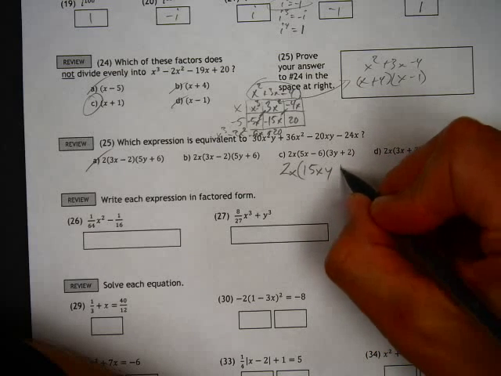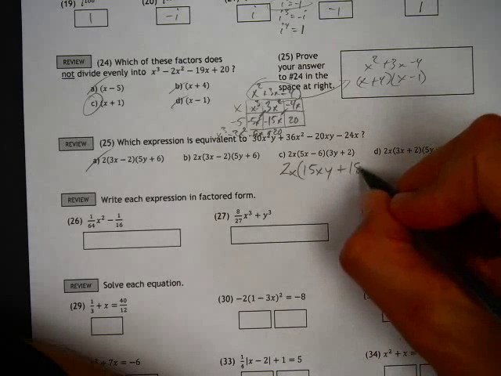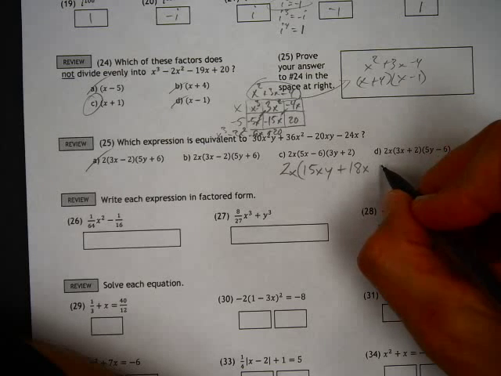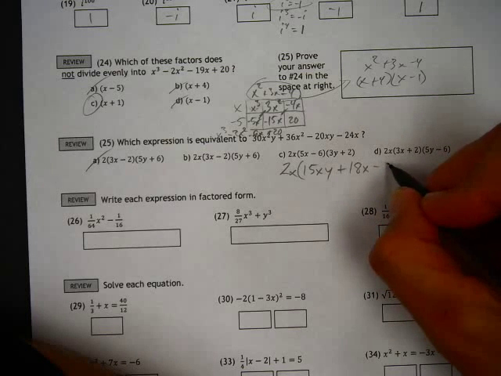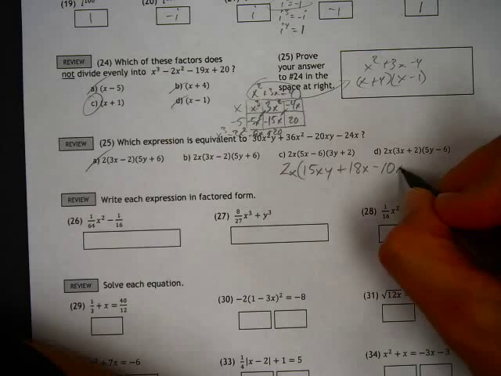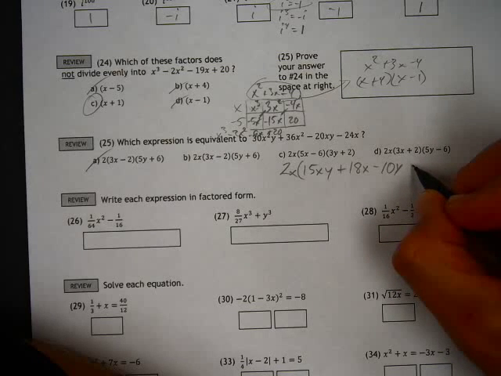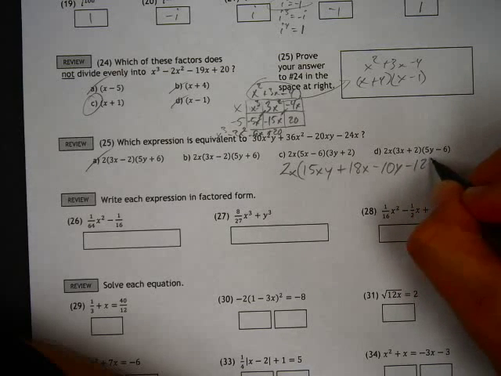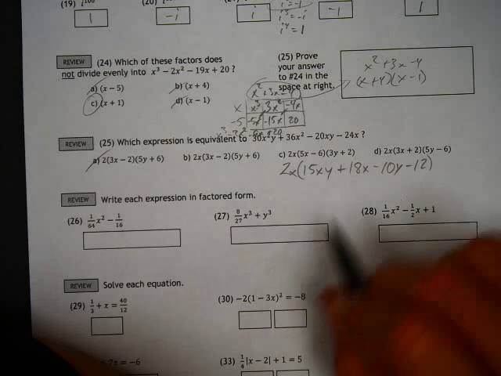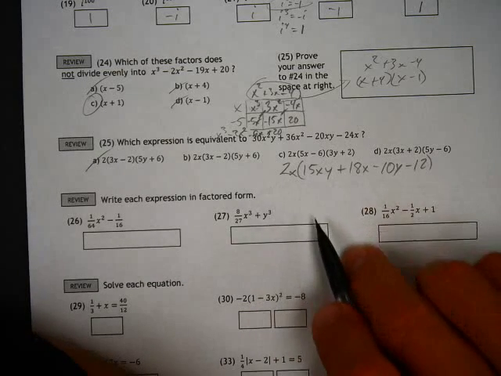15xy plus 18x minus 10y minus 12. Okay, now does this factor? It looks like that might factor there.